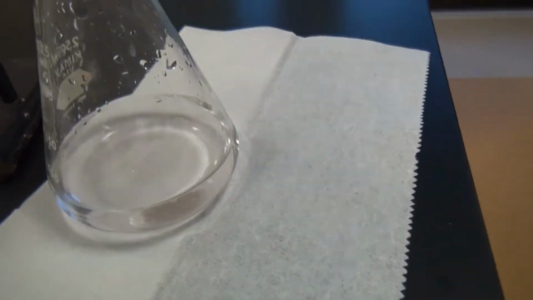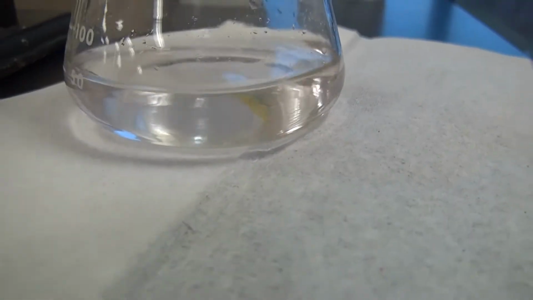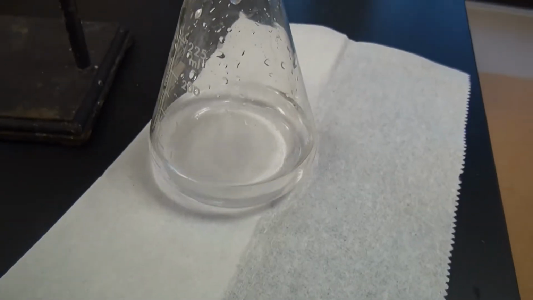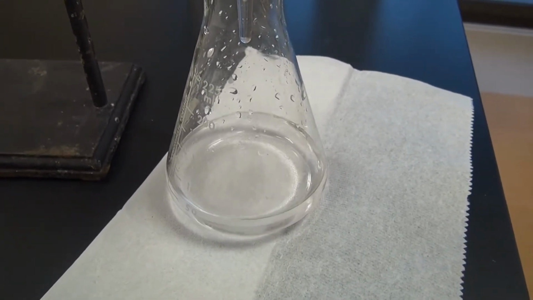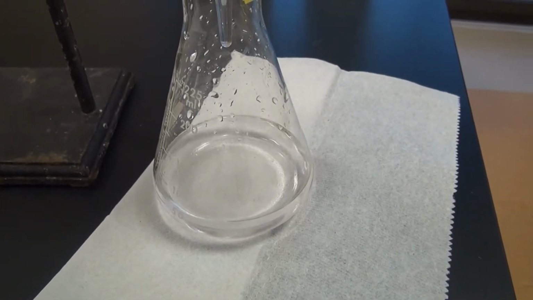Okay, so this, from me, in person, it looks like a very light, faint pink. I don't know if you can tell or not, but it looks very, very lightly faint pink color. So I think we're at the end point. So that previous volume that we recorded right before that drop, I think is the equivalence point that we're going to want to record to use for our calculation.